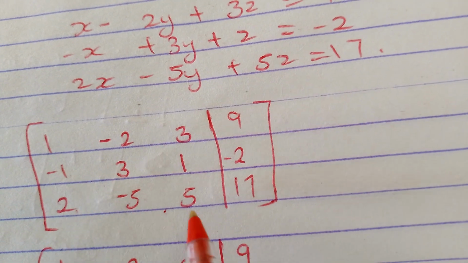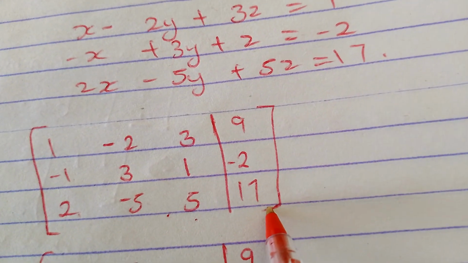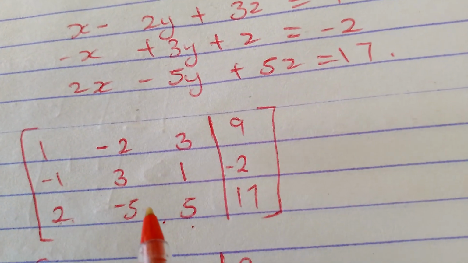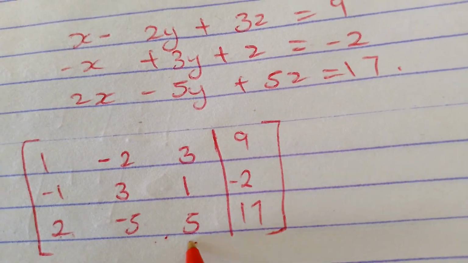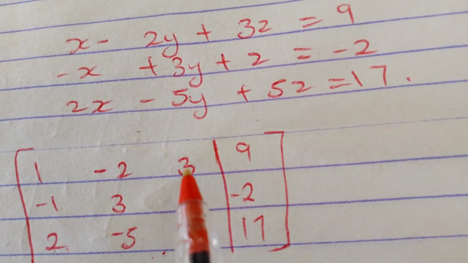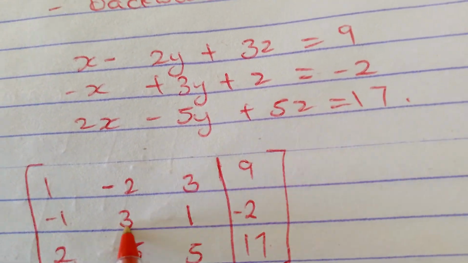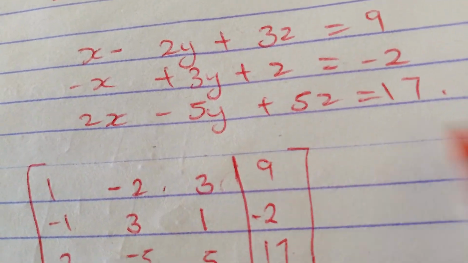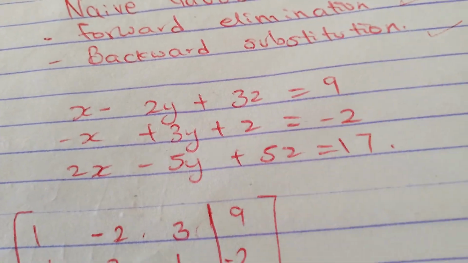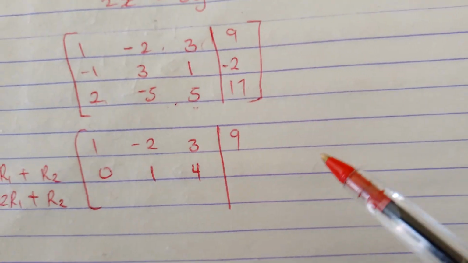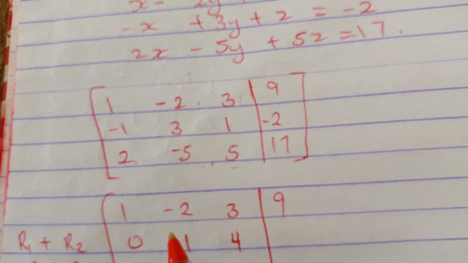Because if those places are 0, we can just say that z equals that. So x times 0, y times 0, those go away. So you can just say z equals this, and then we substitute z back here, substitute y and z into this, and we find x. That's what they call back substitution. Okay, so now first of all, let's start.